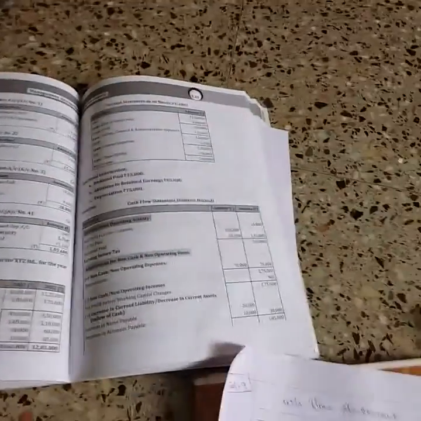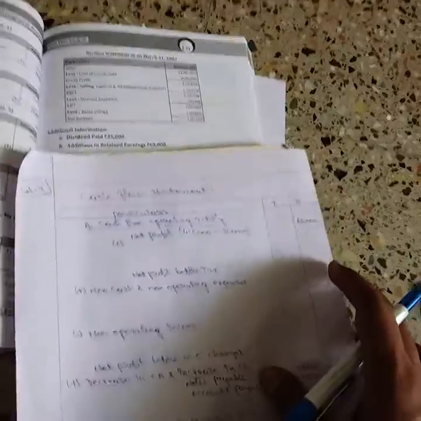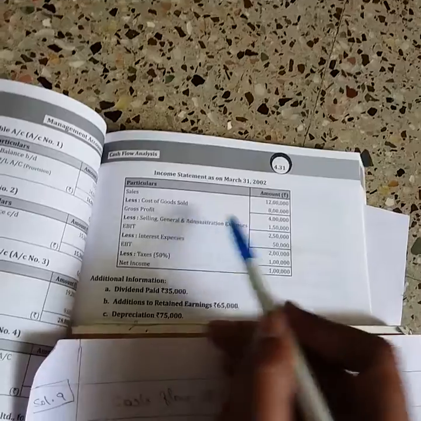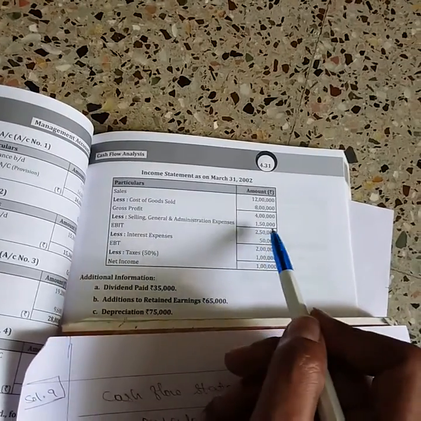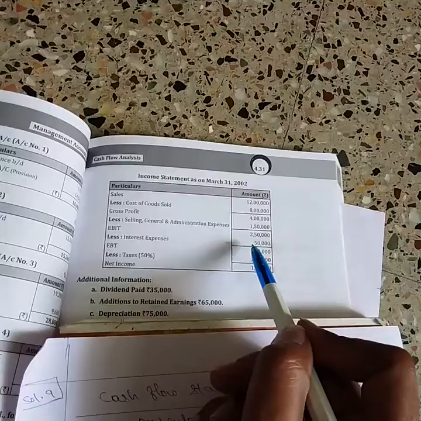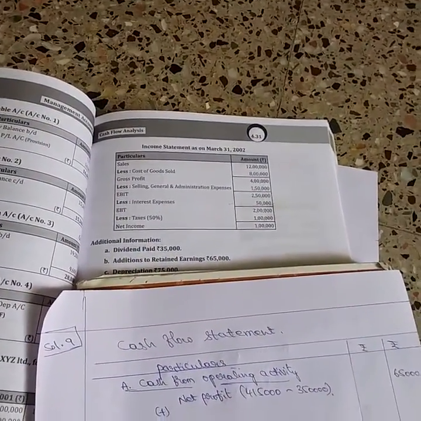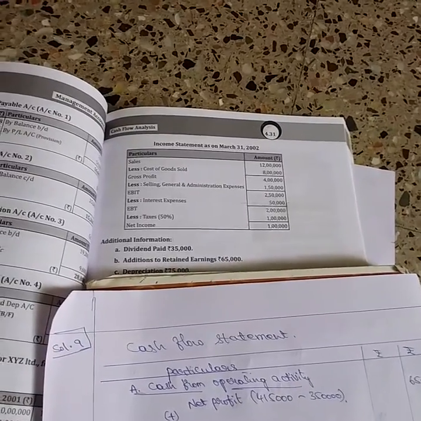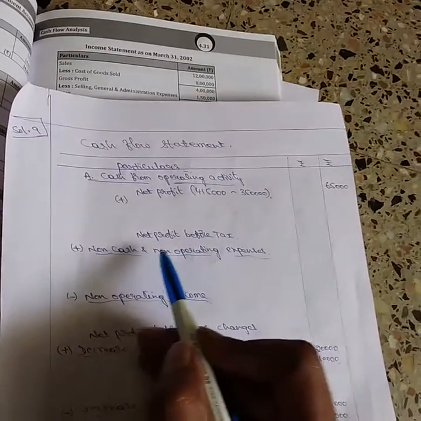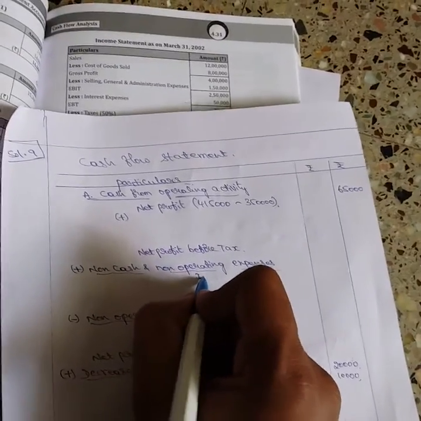Asset part is cleared. Next, in the income statement: sales, cost of goods sold, gross profit, selling, general and administration expenses, EBIT, interest 50,000. Interest paid comes under financing activity. Number 2, it is not an operating expense. So non-operating expenses should be added. It is finance cost.